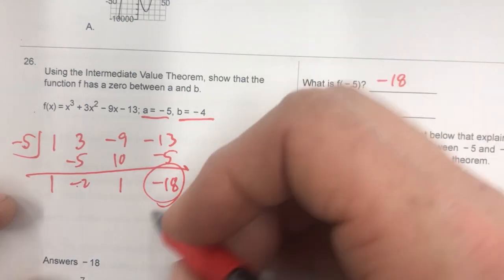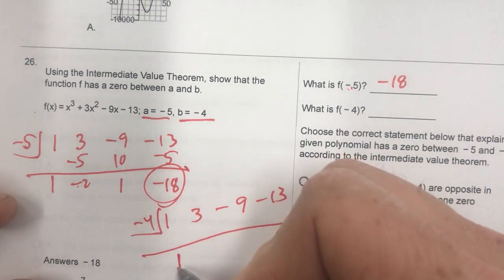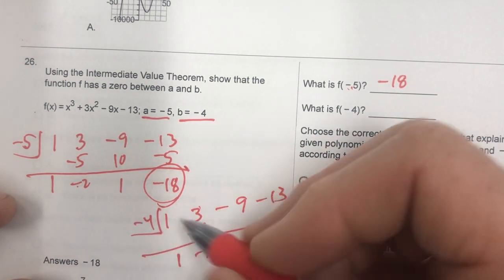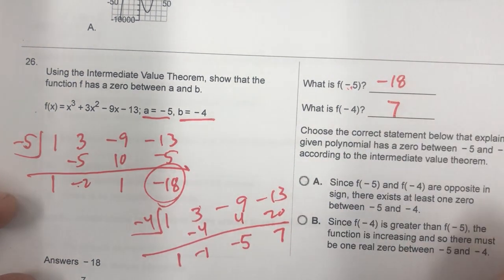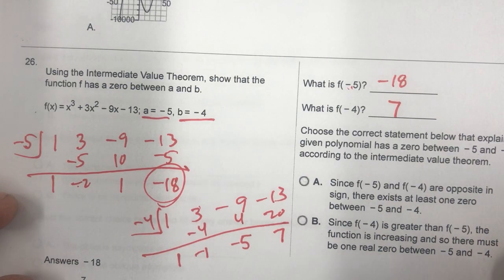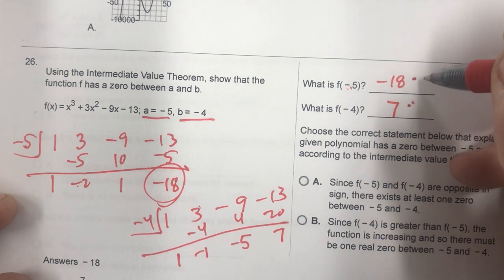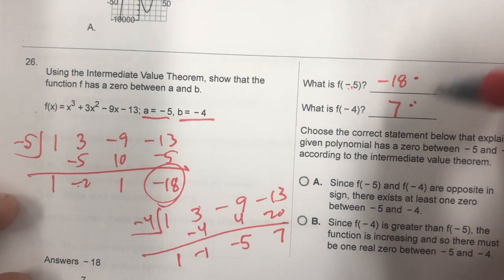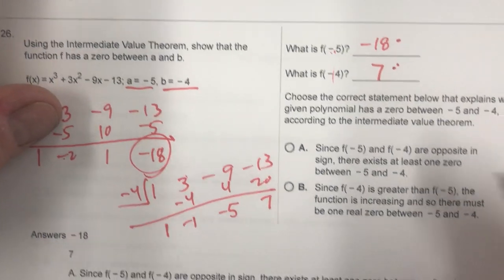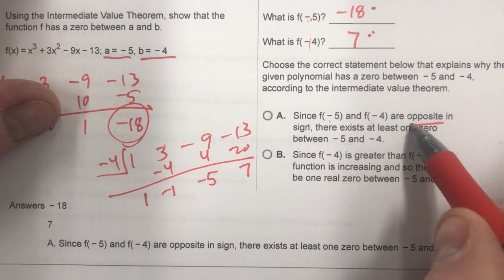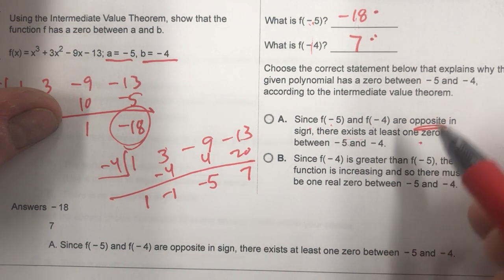I'll do the same thing for -4. So I got 1, 3, -9, -13, and I'll do -4 in here. 1 comes down, -4 times 1 is -4, add these, -1. -4 times -1 is 4, add these, -5. -4 times -5 would be 20, add these, 7. So I get 7 for this. Since this one's negative and that one's positive, to get from a negative to positive, you have to cross through 0. So there has to be a zero, at least one, between these two values. Since these are opposite signs, there exists at least one zero between them. So the answer is A.